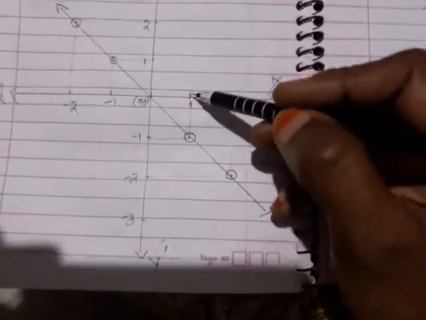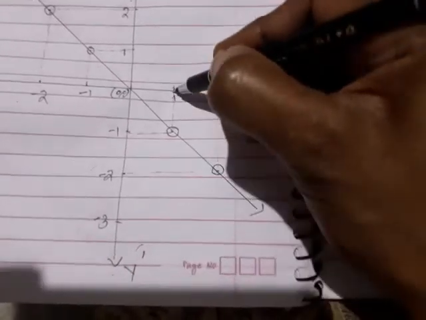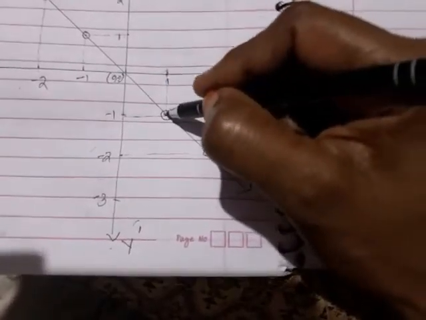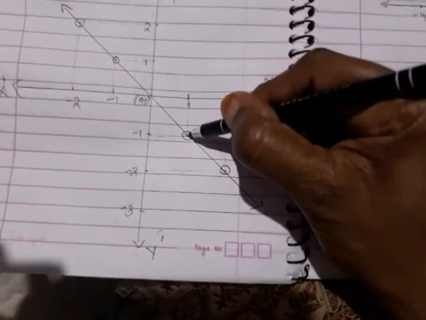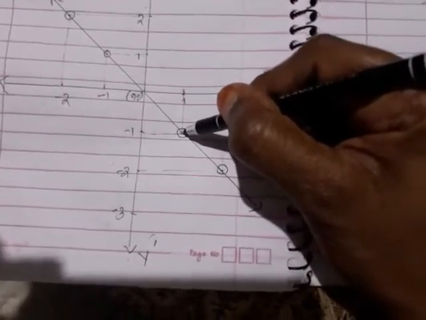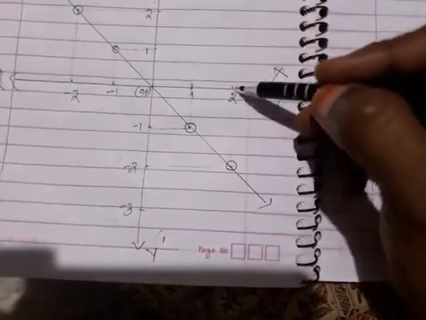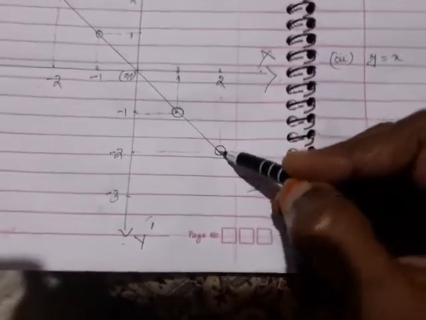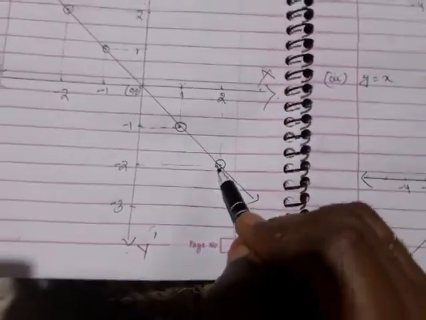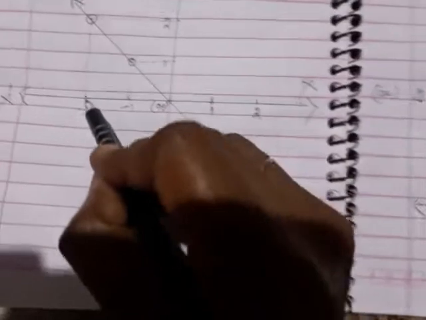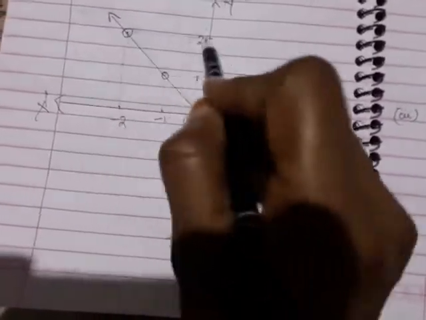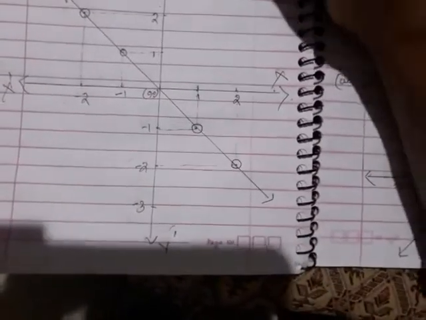The points are (1, minus 1): x is 1, y is minus 1, this point. Then (minus 1, 1): x is minus 1, y is 1, this point. Next (2, minus 2): x is 2, y is minus 2. Next (minus 2, 2): x is minus 2, y is 2. Join the line. This is the graph of x plus y is equal to 0.